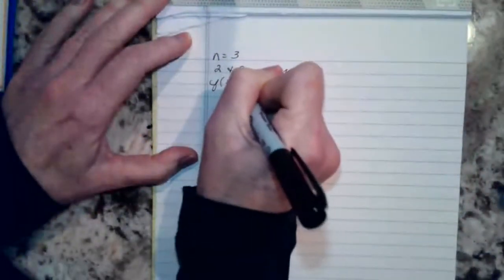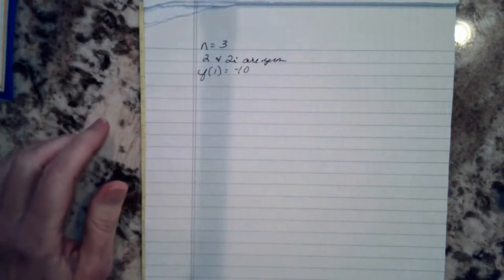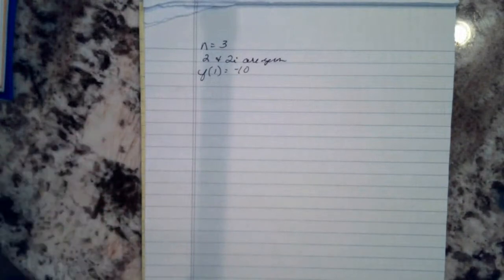And f of 1 equals -10. Okay. I would invite you to use the previous problem as your model and work on this. See what you can do about solving it. I'm going to give you about 3 minutes to solve it on your own or to get forward.